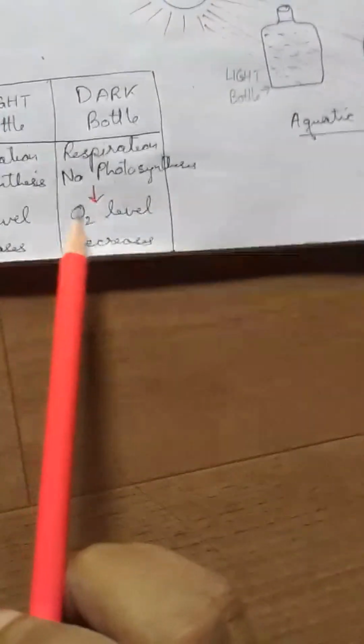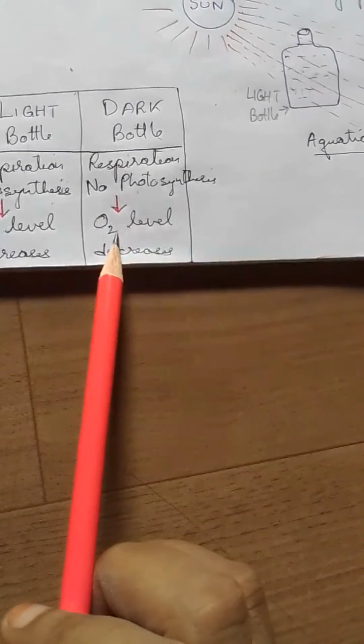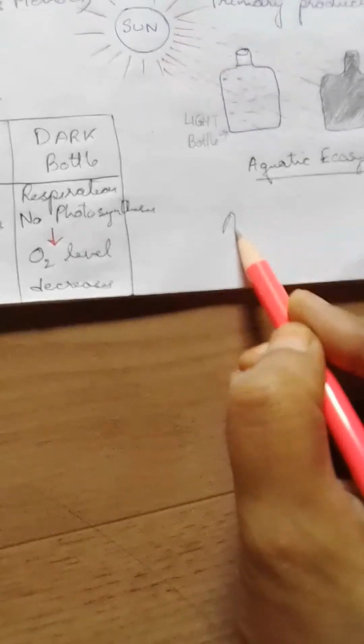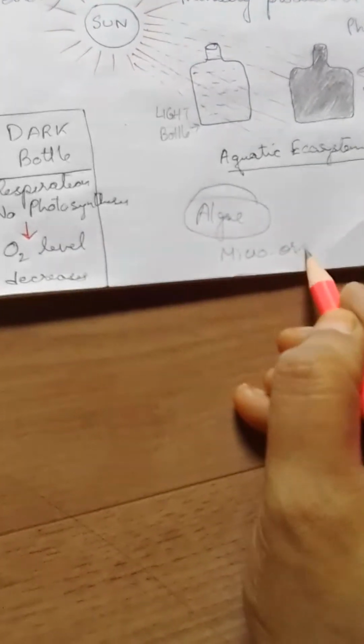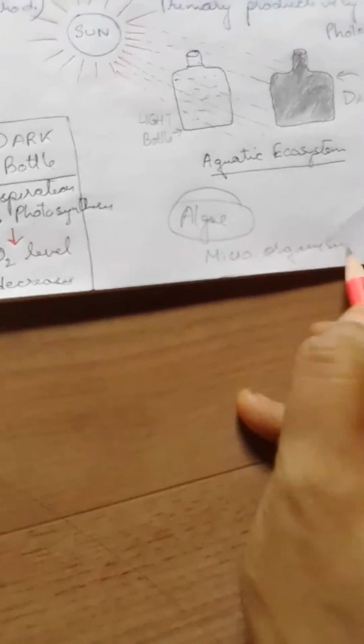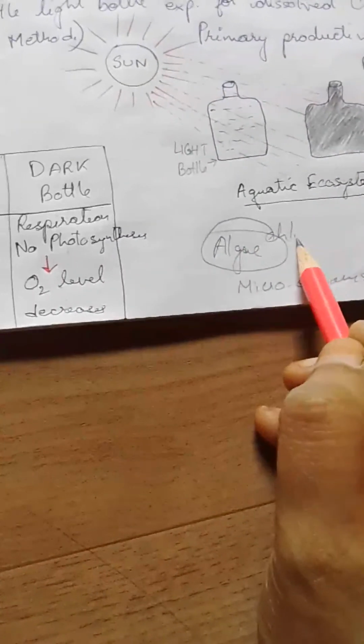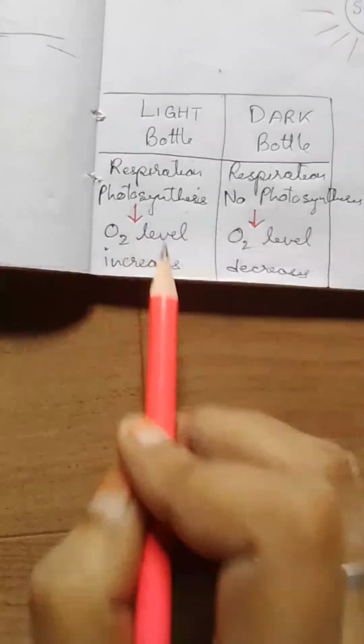Now one might question why this is happening, why in the dark bottle there is no photosynthesis. In the pond ecosystem we find algae. This is a microorganism which is present in the pond water, and this algae consists of chlorophyll, the green pigment, which helps in the photosynthesis process, thereby oxygen level increases.